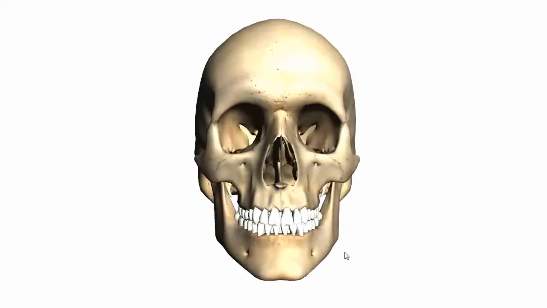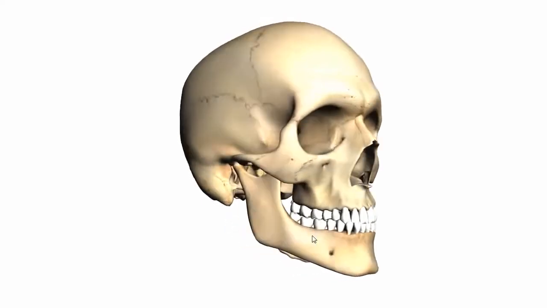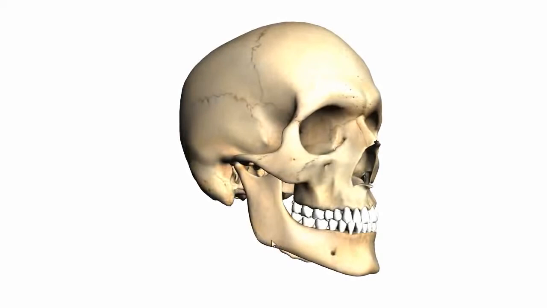Okay, so this is a short tutorial on the mandible. The mandible consists of a few parts. You've got the anterior part, which is the body of the mandible. You've got the angle of the mandible, and you've got the posterior vertical part, which is the ramus of the mandible.